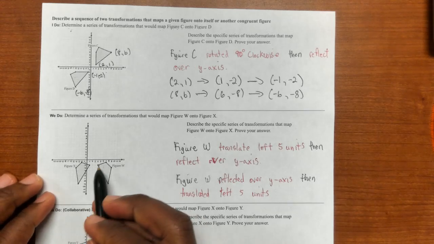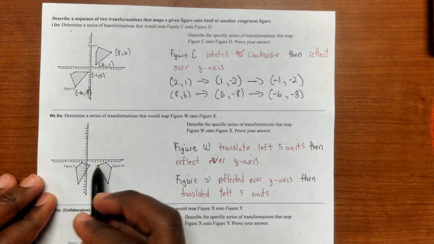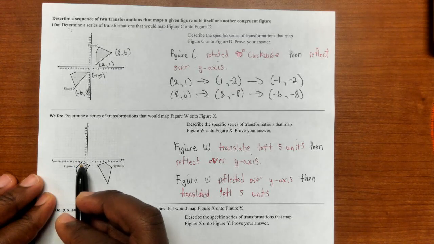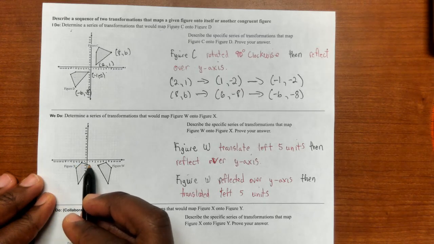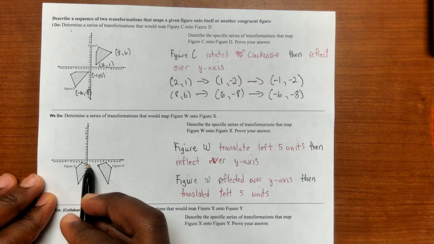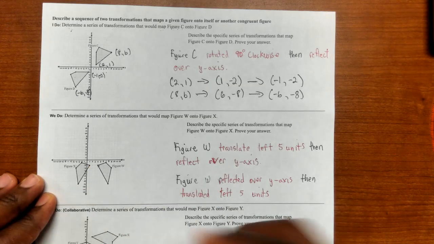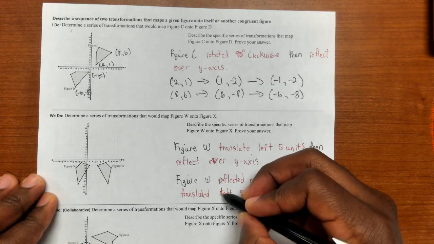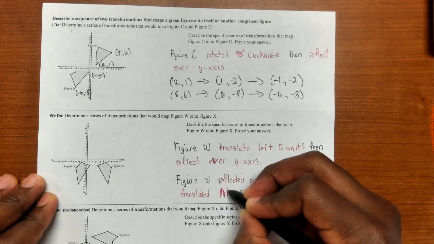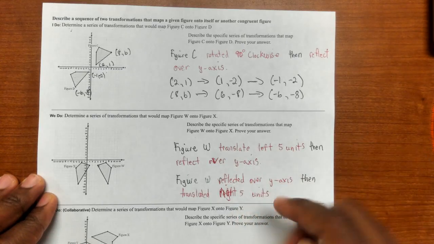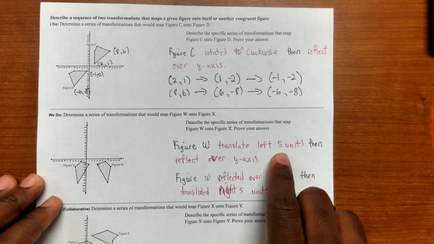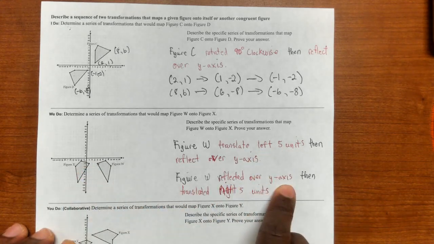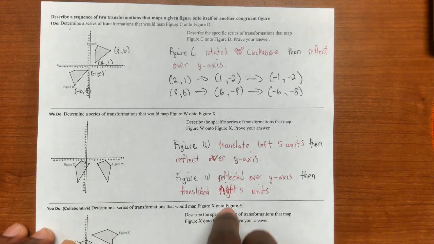I did the reflection first, because again this is 4, -2, so then it will become -4, -2. Then I translated 1, 2, 3, 4, 5 units. Actually that will be to the right, because of the reflection. So no, actually it's to the right. So actually it would have been either one of these two: either left 5 units then reflect, or reflect first then right 5 units.